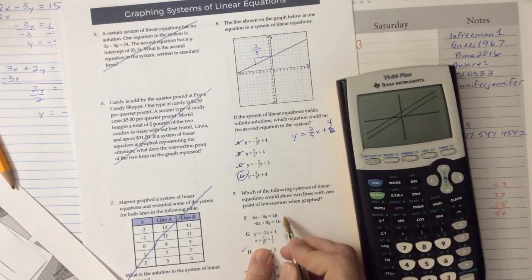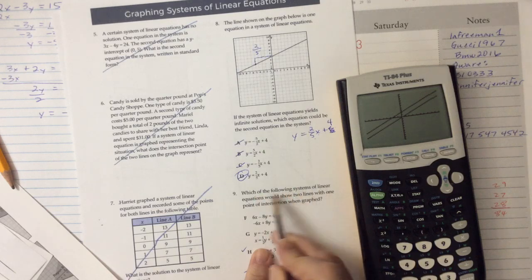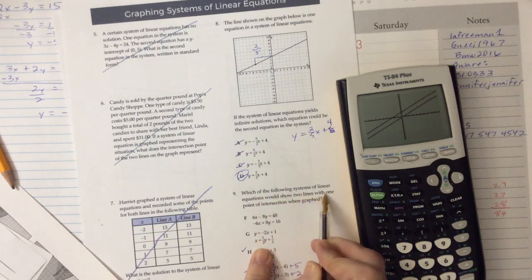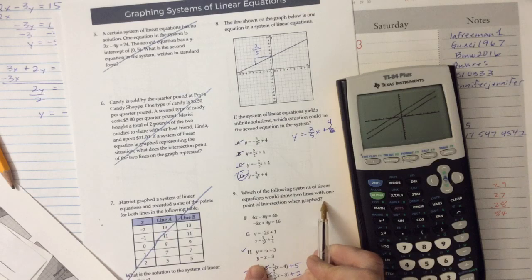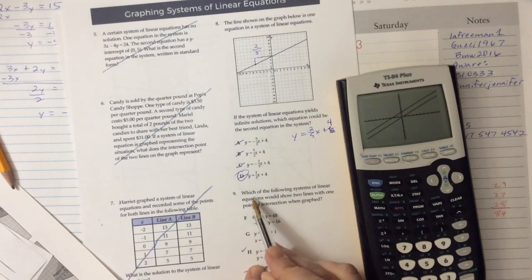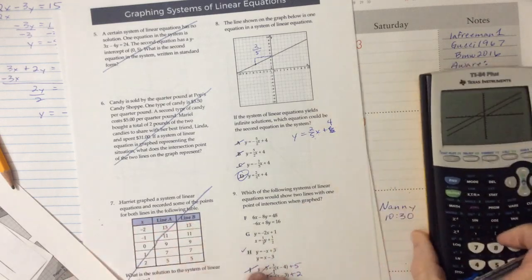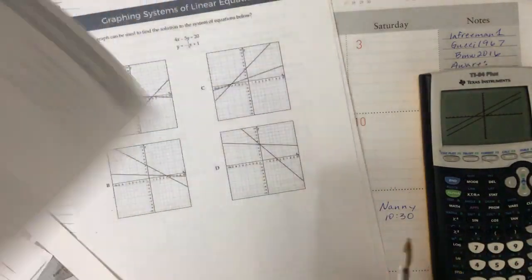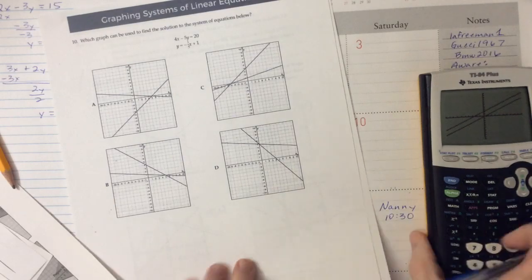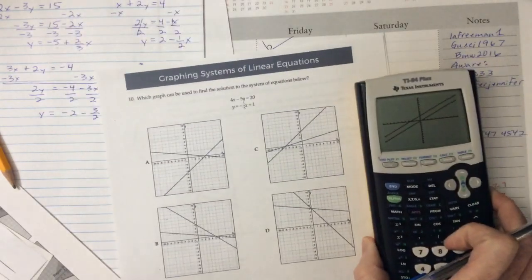This one, well, this has one point of intersection, and I'm just going to stay with it. So we're just going to say that it's H, because I am about beat. Let's try this last one here.